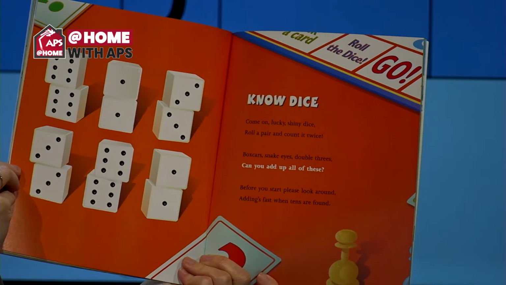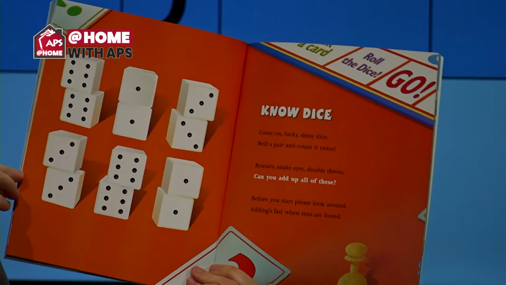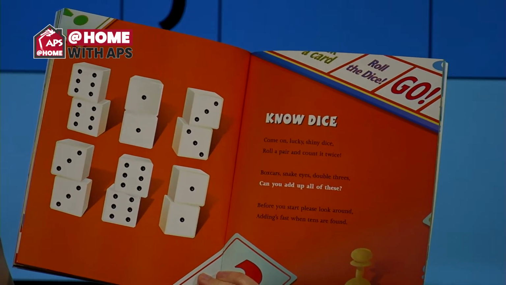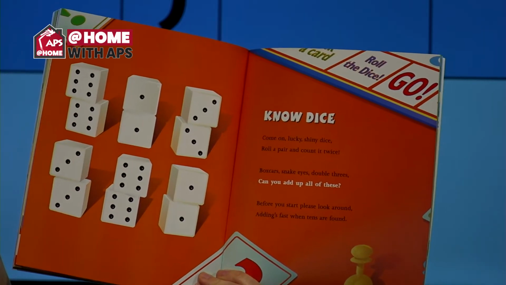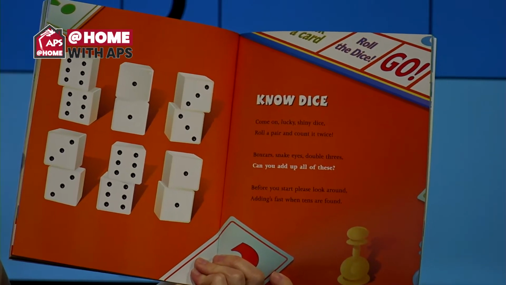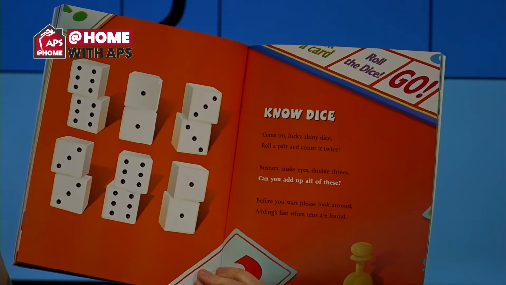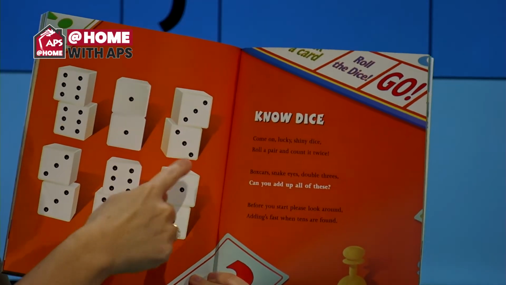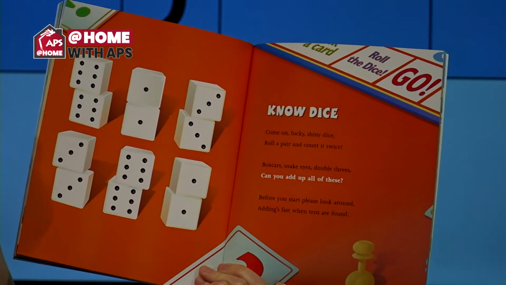Ooh, I like that little clue. Did you know which ones the boxcars are? I never heard that before reading this book, and I had to look at them to figure out the boxcars. Yeah, it was the double sixes are the boxcars. Do you know which ones are the snake eyes? Yep, the 2 ones, and then the double threes. So did you figure out how many there are here?